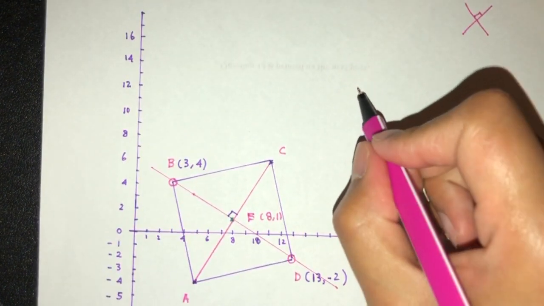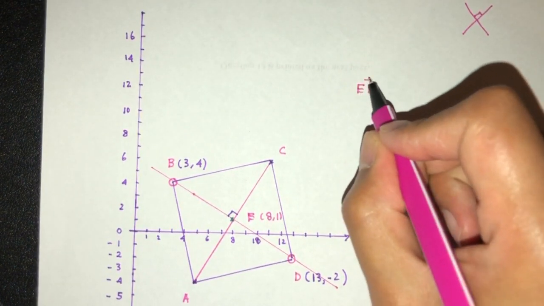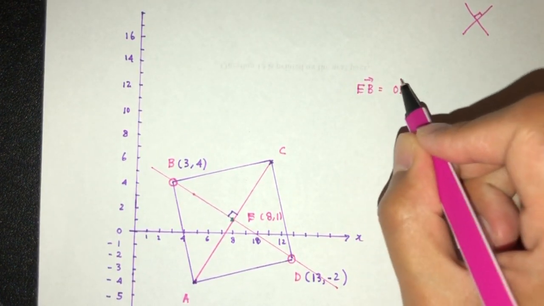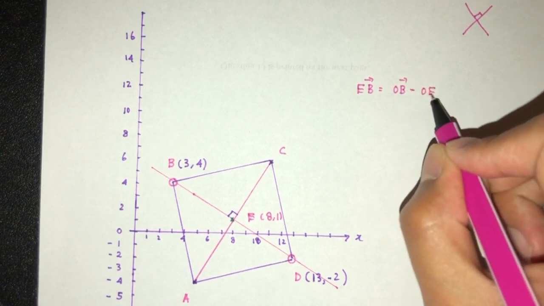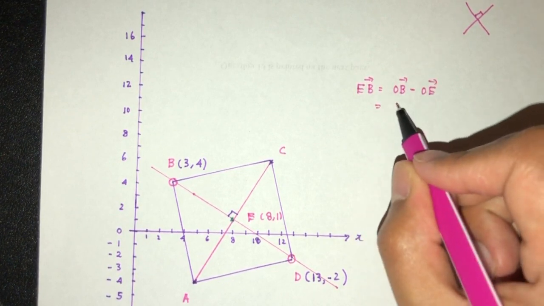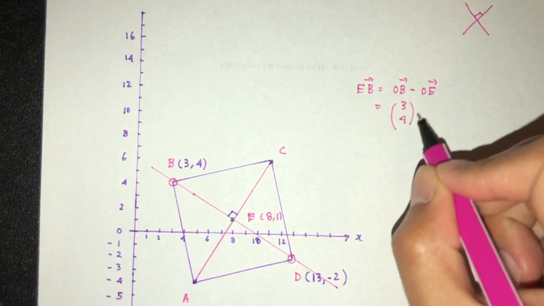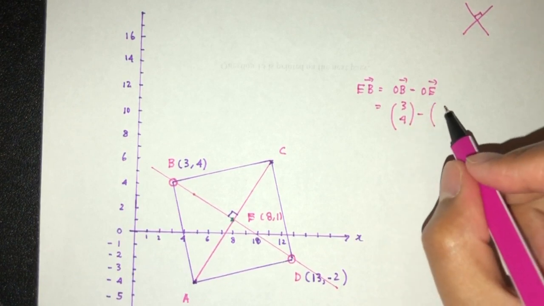So first direction, EB is equal to OB minus OE. So OB will be the point B, 3, 4, minus OE, that will be 8, 1.